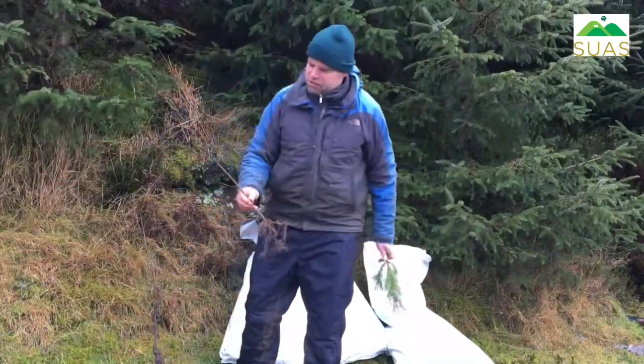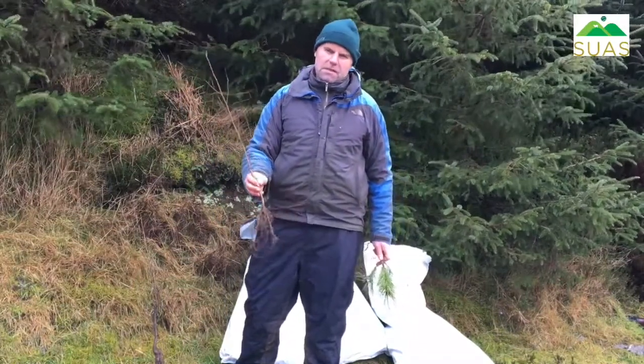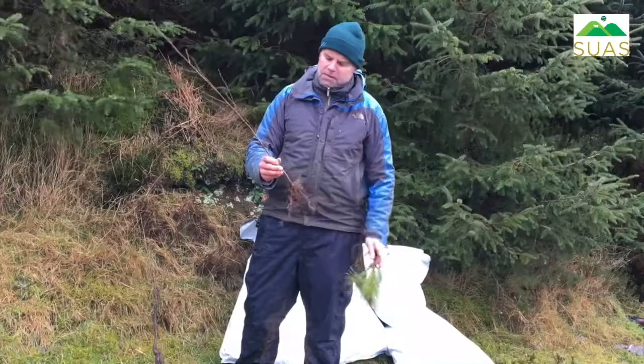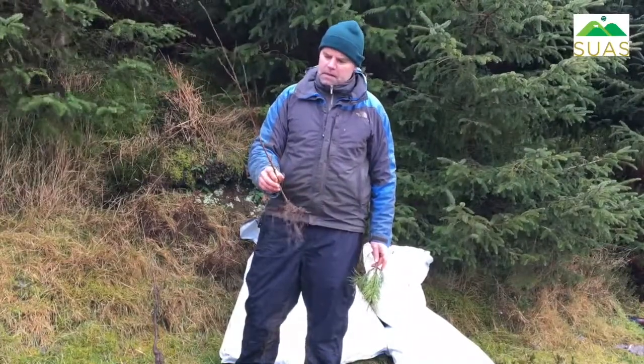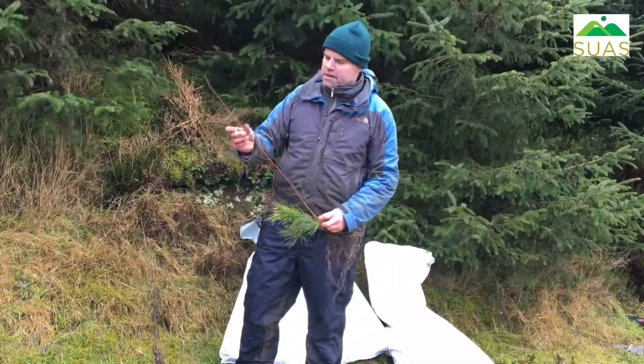This one is a birch tree. It's a downy birch. There's two species of birch in Ireland. We'd be using downy birch generally. It's kind of a redder, more orange stem.